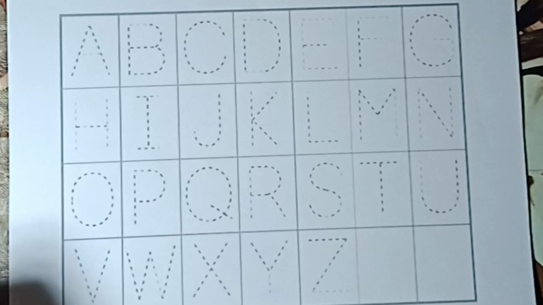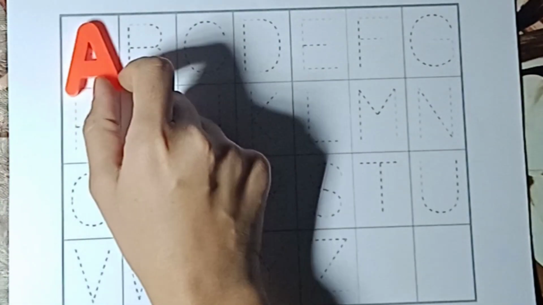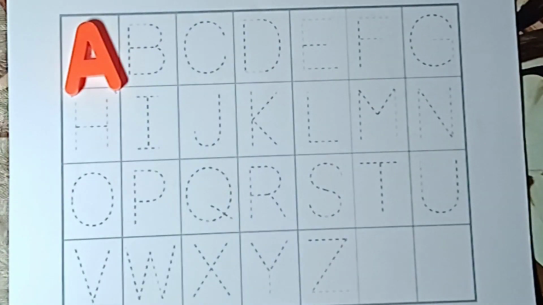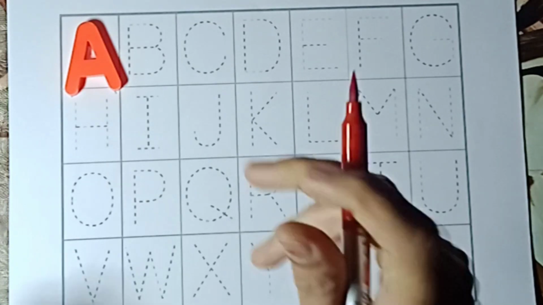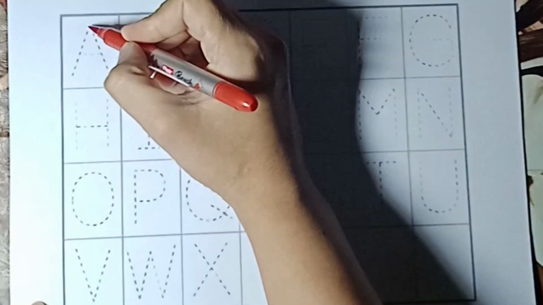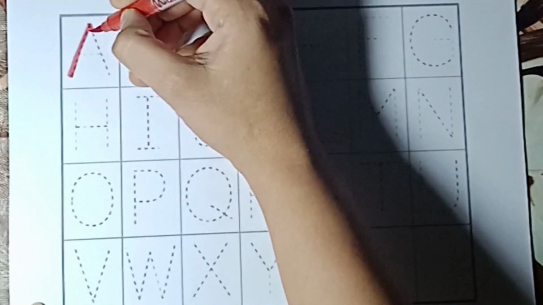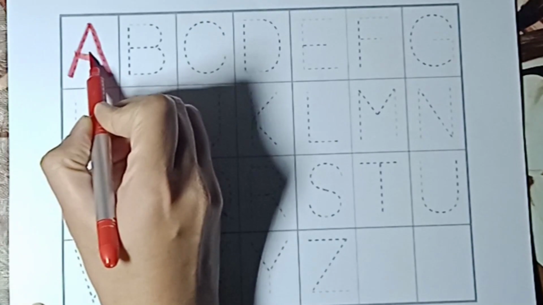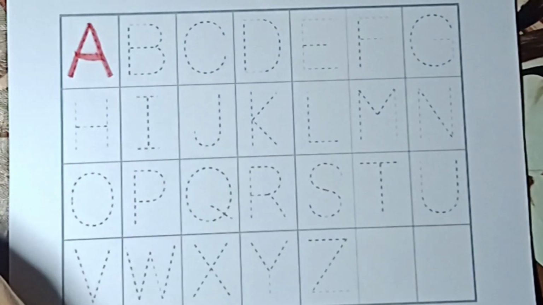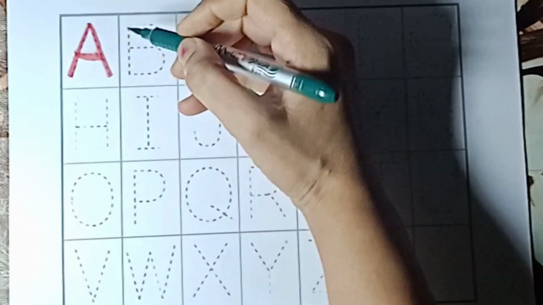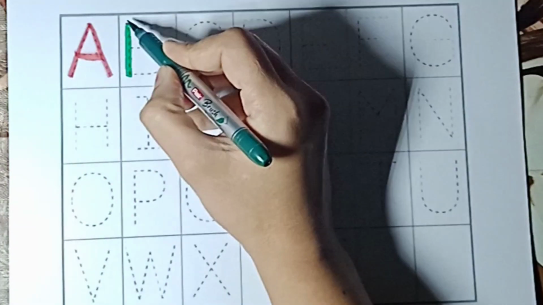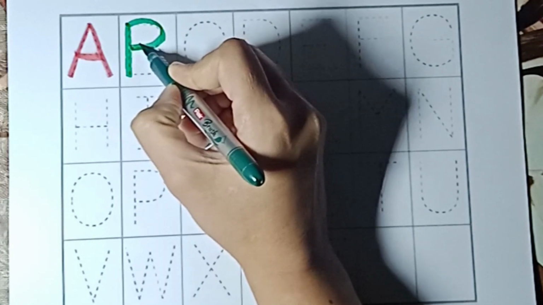I have something. Look at this. What is this? It's A. A is for apple. And next letter is B. B is for ball. Very good.